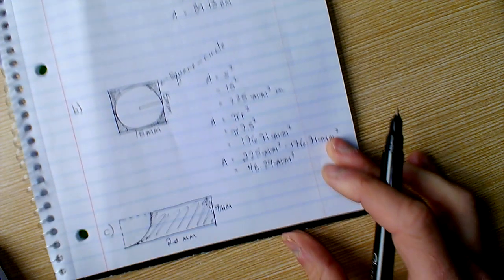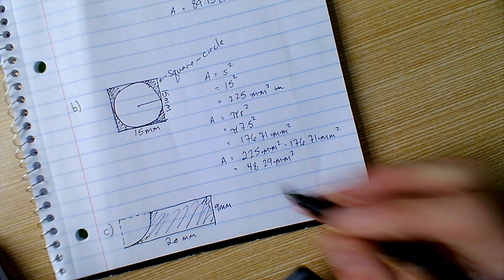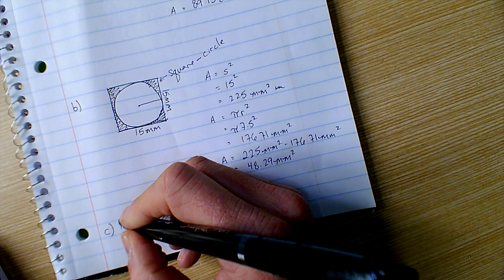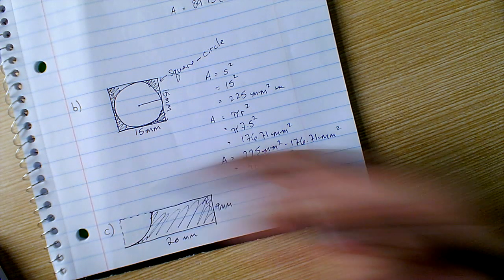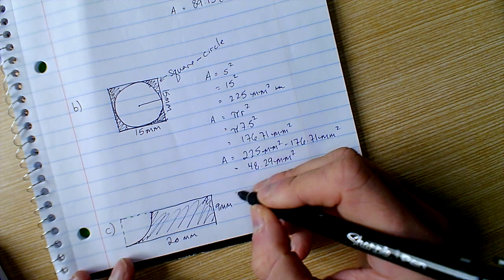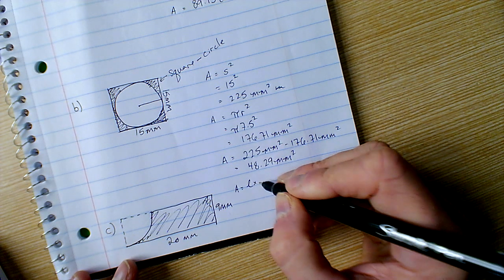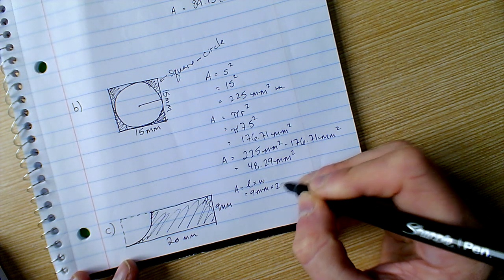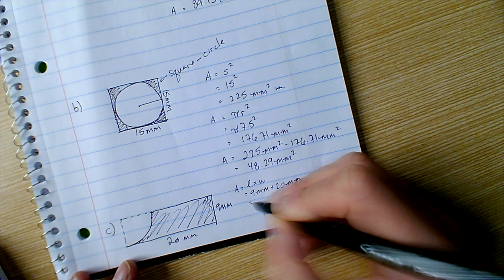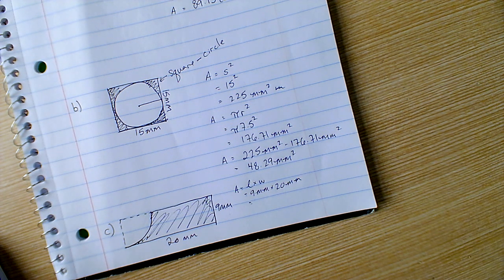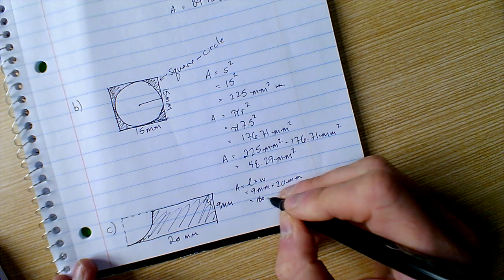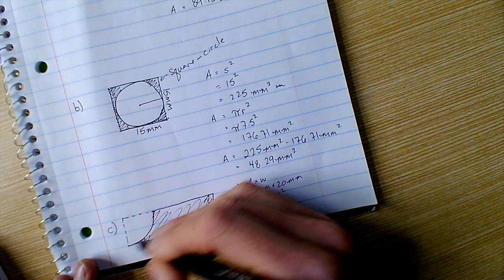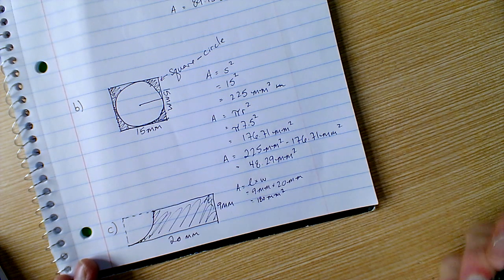The last example I have for you is like a little skateboard ramp or a bike jump. So you have a rectangle. So you have the whole rectangle, and then we're going to subtract the quadrant away. So we're going to do the area equals length times width, which is 9 millimeters times 20 millimeters, which equals, 20 times 9 gets me 180 millimeters squared. So now we know the whole area, but we haven't subtracted that away, taken that away.